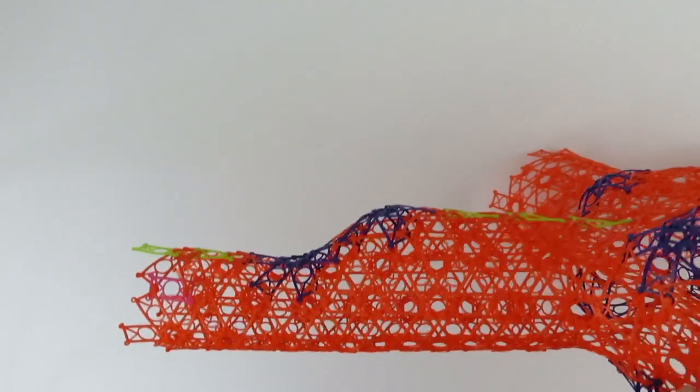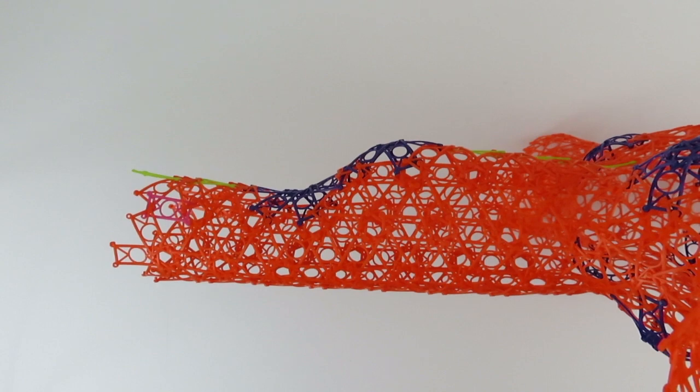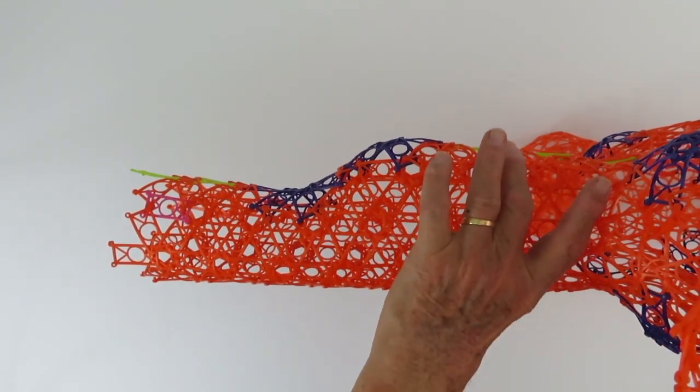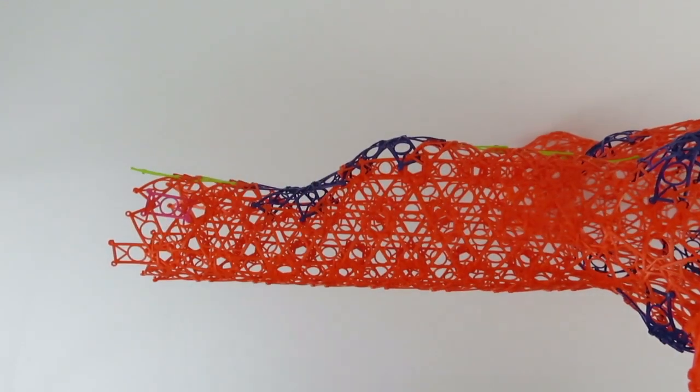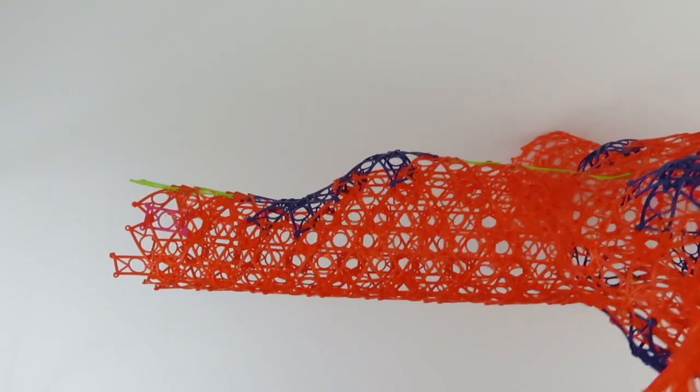I wanted to show the side view of the vertical pipe to show how the 8 circumference is reduced to a 6 circumference. That was not quite so clear from just the top view.